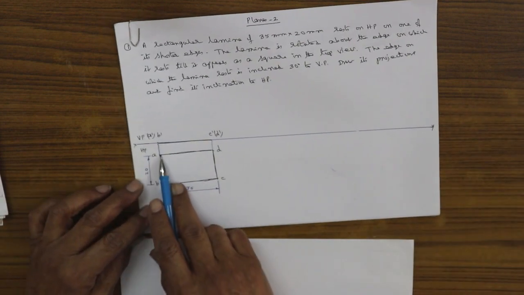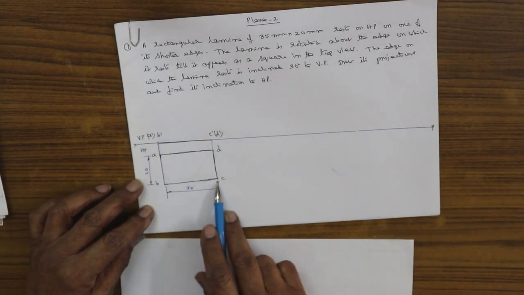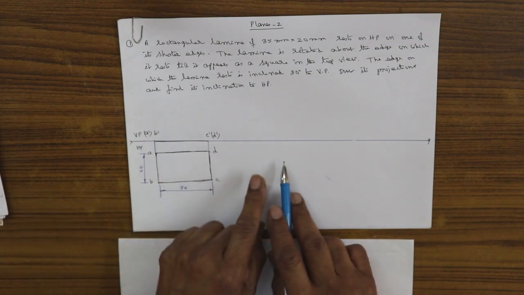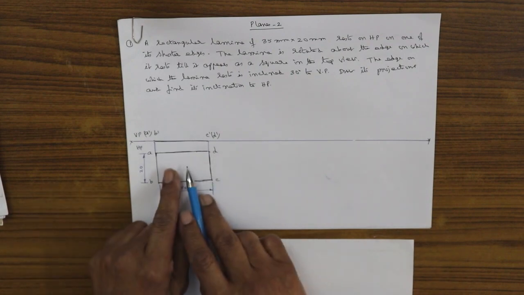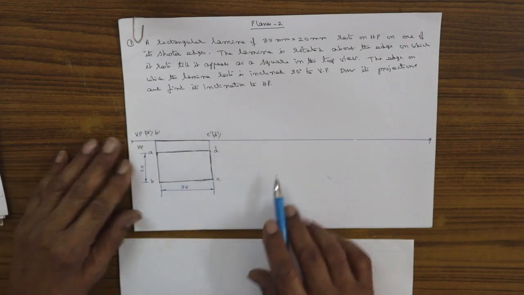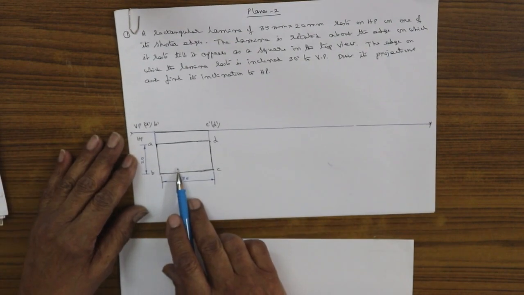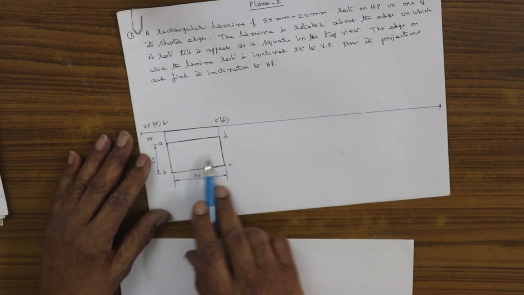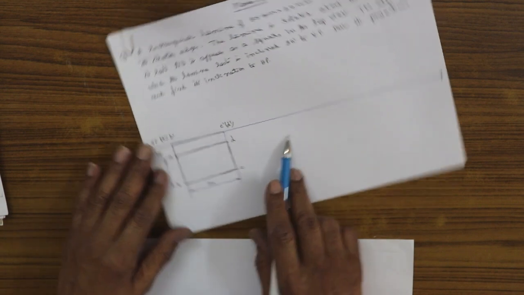The lamina's left-hand side I have taken as 20 mm. This is 35 mm in the top view. When the top view appears like a smaller figure, start the figure in the top view. I gave already a note about this. I have drawn the top view of the rectangular lamina and the front view of the rectangular lamina. This top view appears like a square of 20 mm by 20 mm.